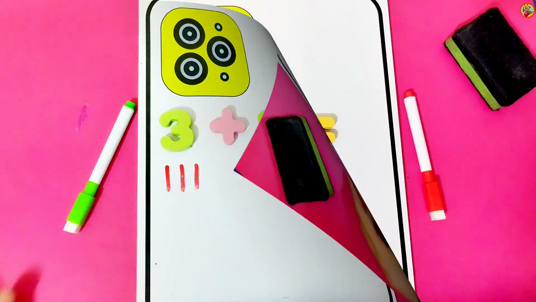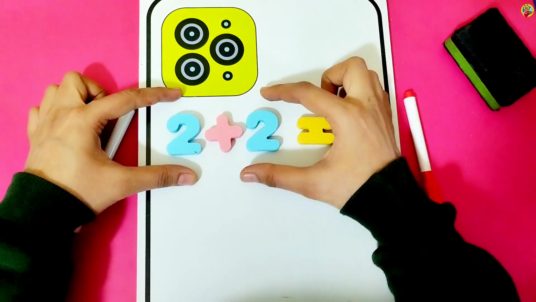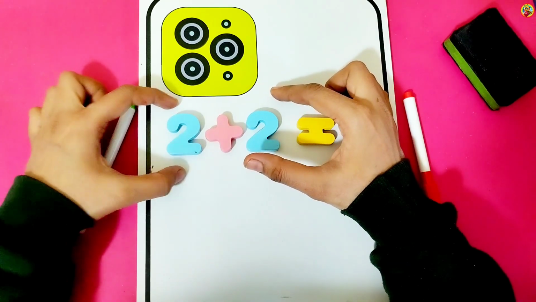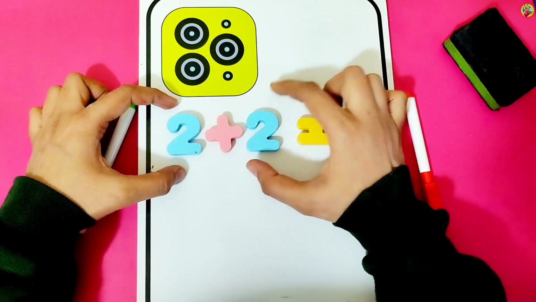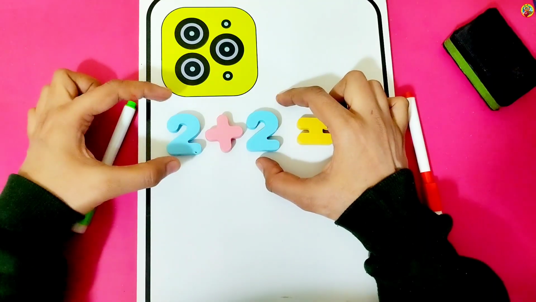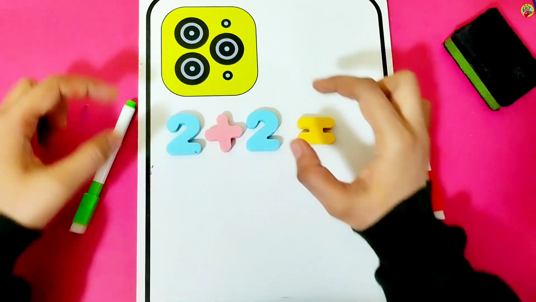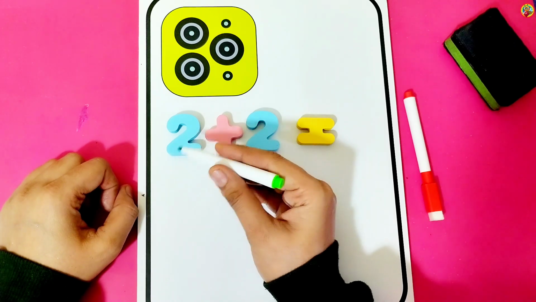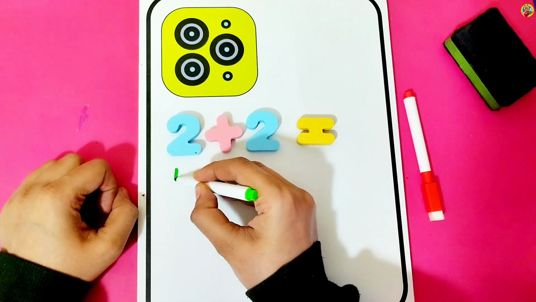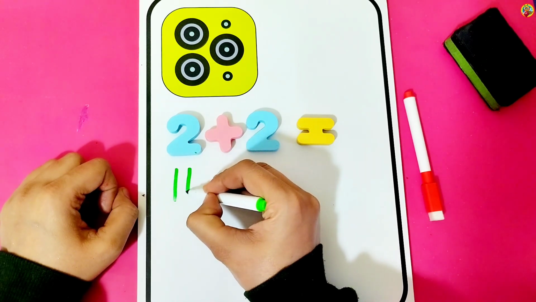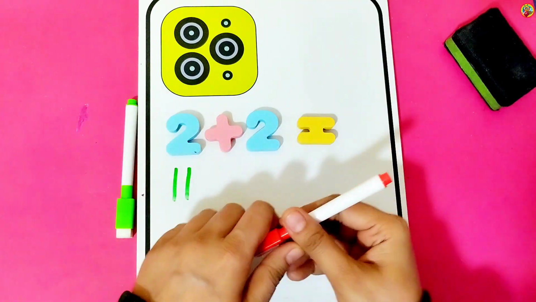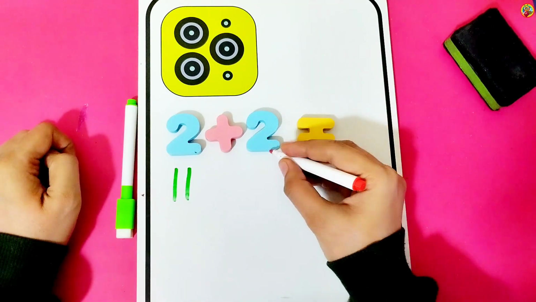Great. Next, 2 plus 2. Left side we have 2 and the right side we have 2. So draw the 2 lines below 2. 1, 2. Alright. And the right side we have 2.